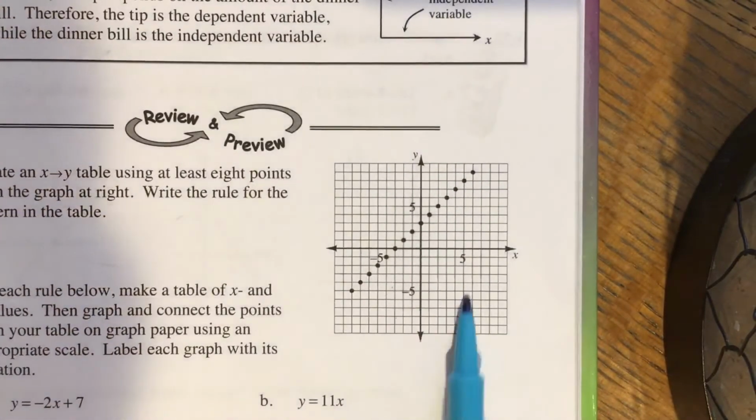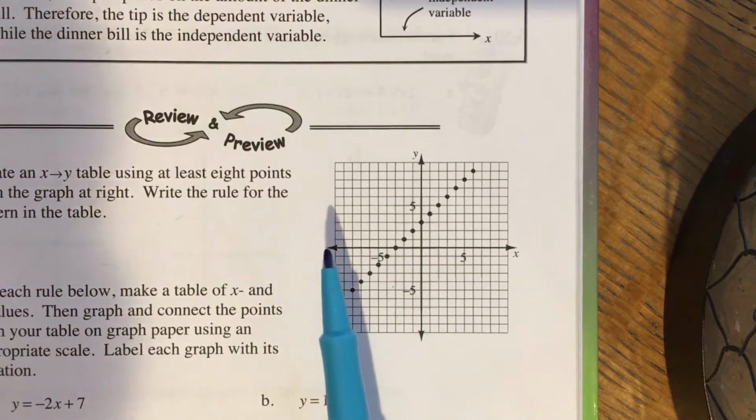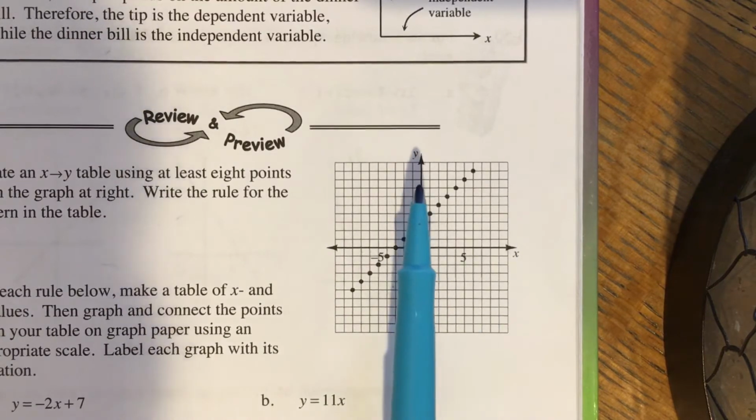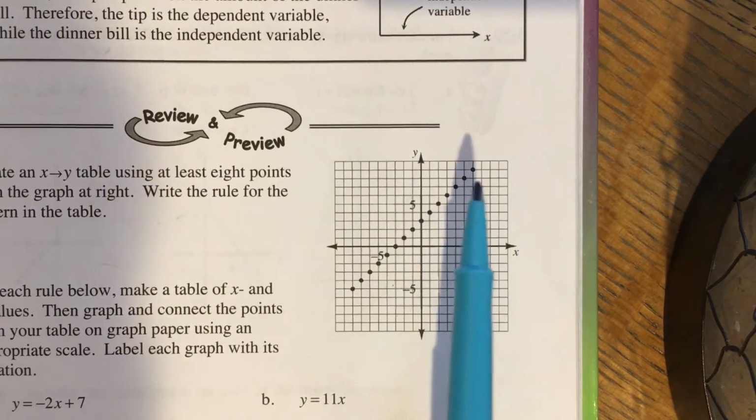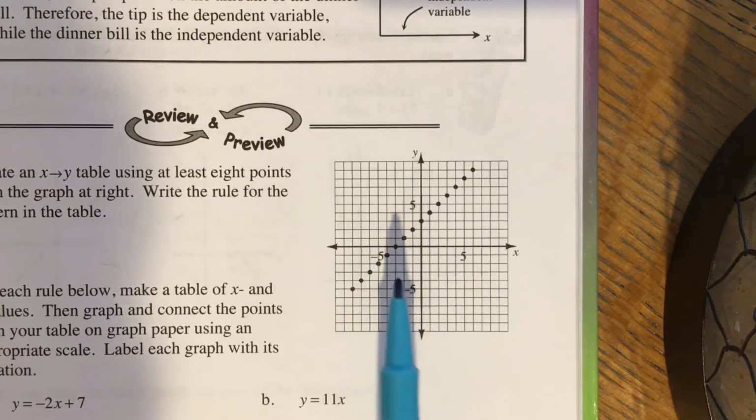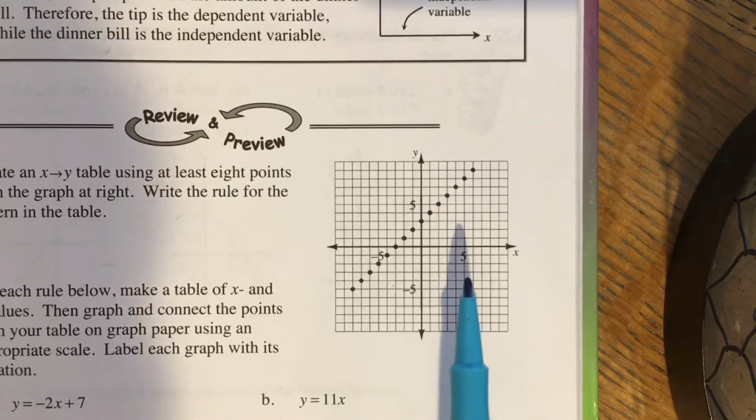Okay, there are 4 sections to a coordinate grid. I'm looking through the book to see if I can find one to show you. And there are 4 sections. You have quadrant 1, 2, 3, and 4. Here's an example here. Okay, so here's the x-axis. It's the horizontal line. Here's the y-axis. It's the vertical line. Okay, this is quadrant 1, quadrant 2, quadrant 3, quadrant 4.